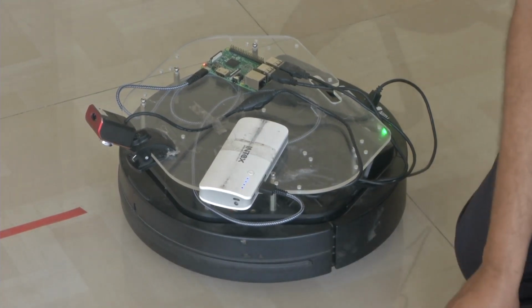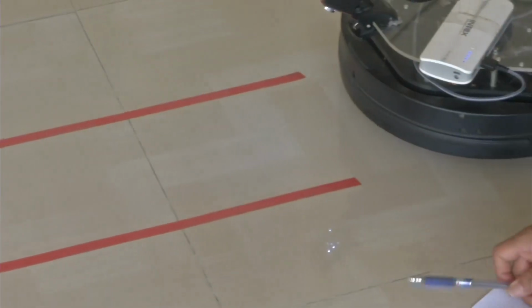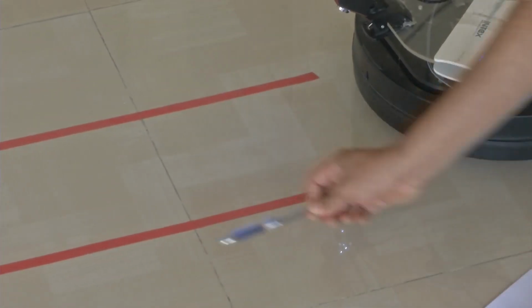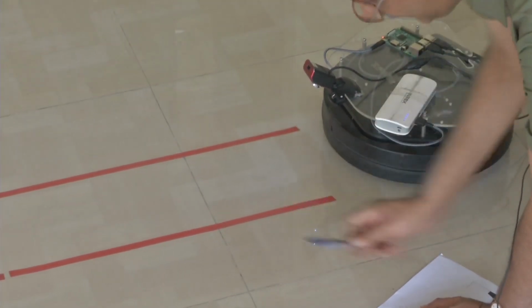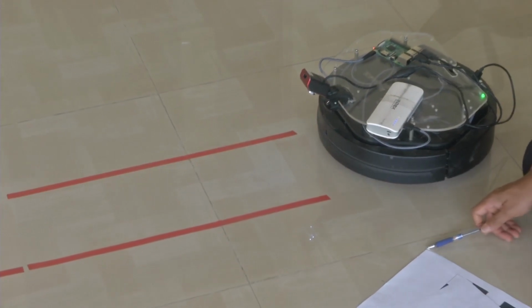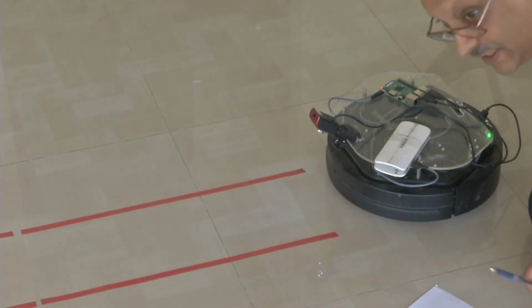Now, look at this. This is a straight line, this is another straight line. As far as the camera is concerned, this is also a straight line, but orthogonal to these two lines, right. And these are all small lines that the camera is catching.